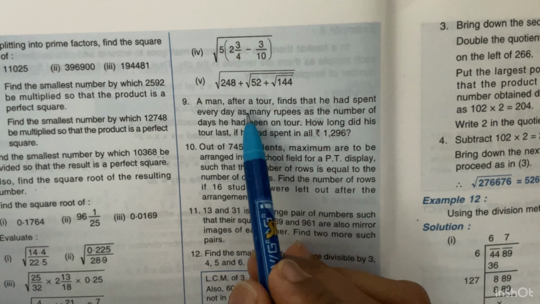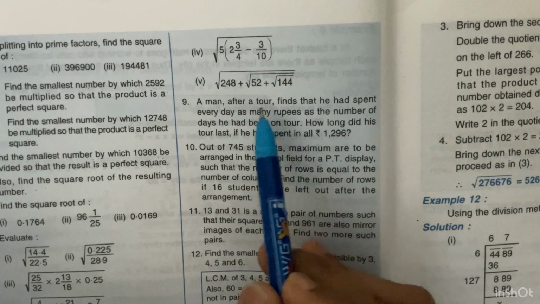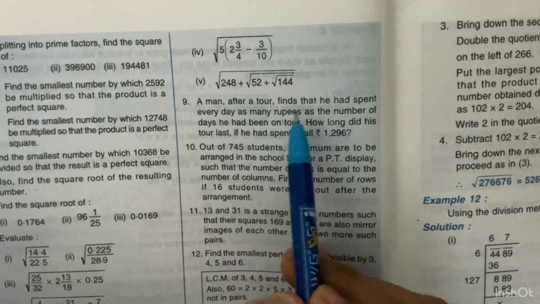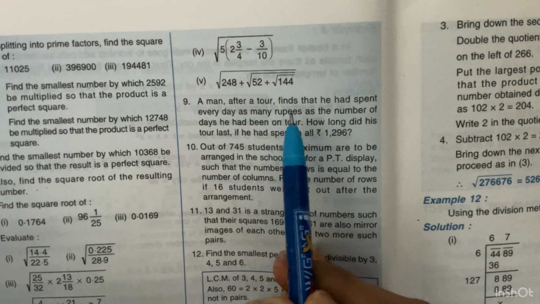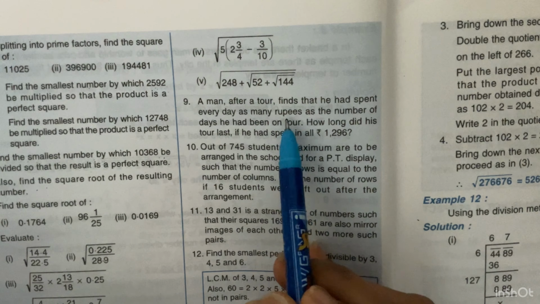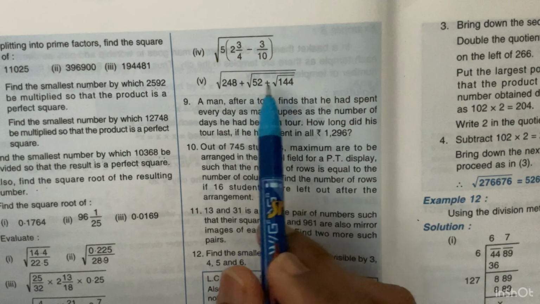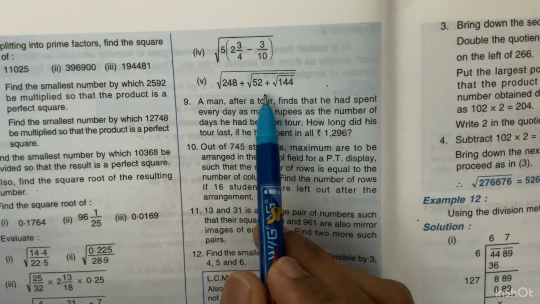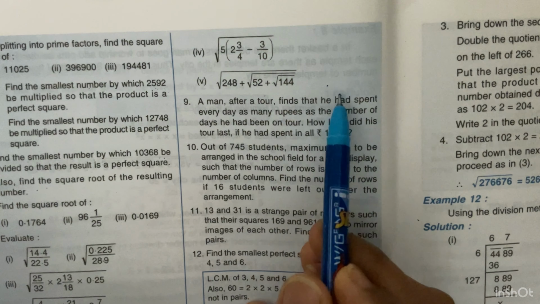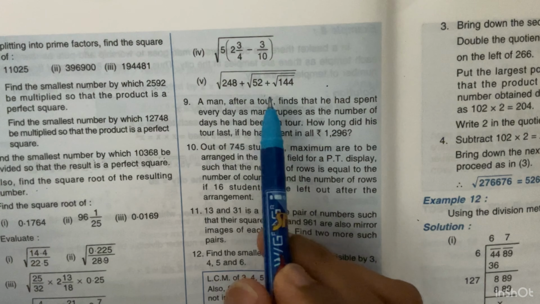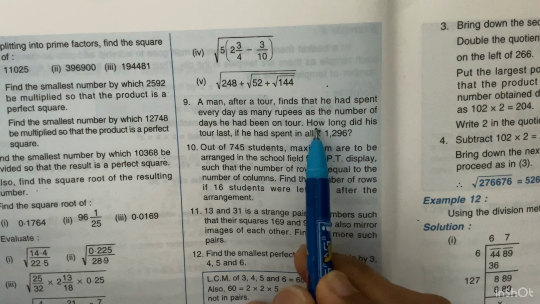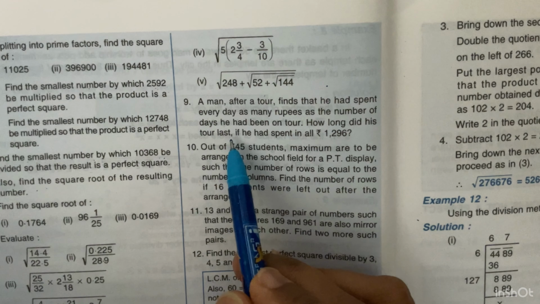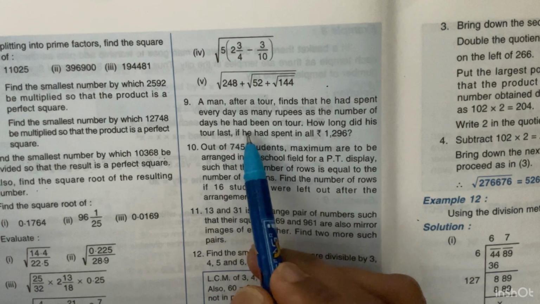A man went for a tour and found that however many days he went for the trip, that many rupees only he spent per day. For example, if he went for a 20 days trip, it means per day he is spending 20 rupees. Now, how long did his tour last? Here we are supposed to find how many days he went for the trip.